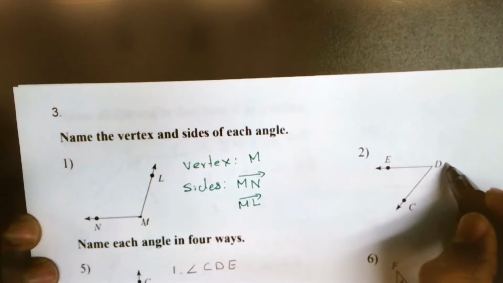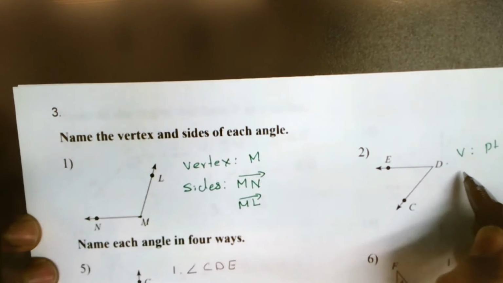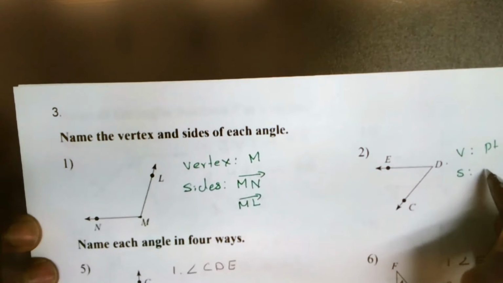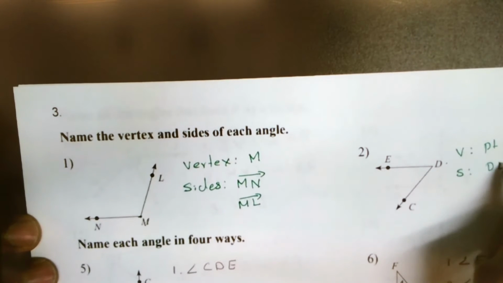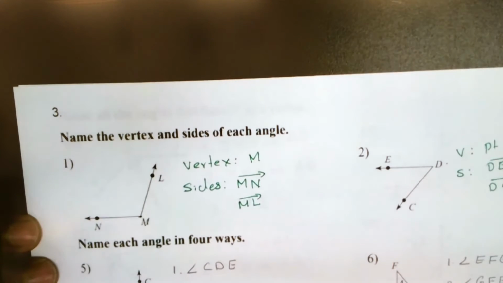So here is the vertex. The vertex of this one is point D, and the sides are ray DE, and the second one starts from D and goes through C, ray DC.